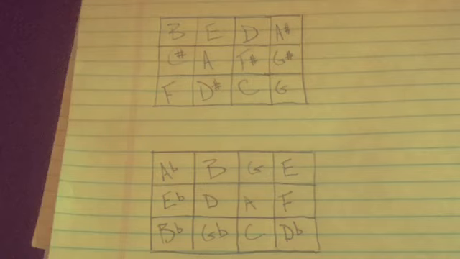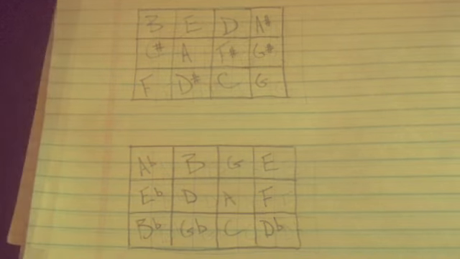So the idea is that you just want to play these notes in a random order, as close to random as you can, so that you don't end up just sort of memorizing the order that they're written out or something like that. It also helps along the way to kind of make some landmarks if this is something that you're just getting started with.